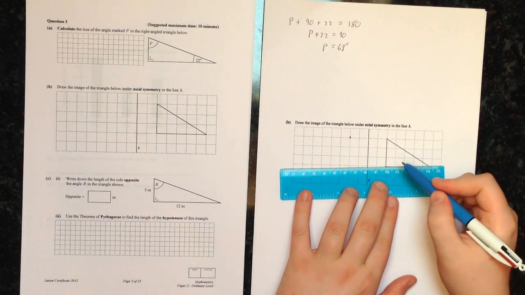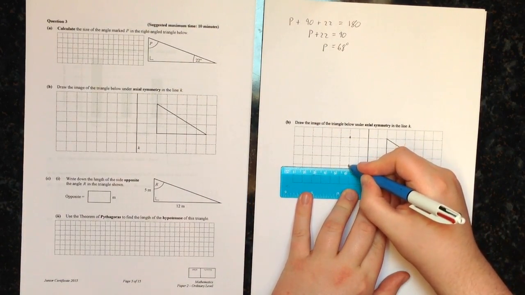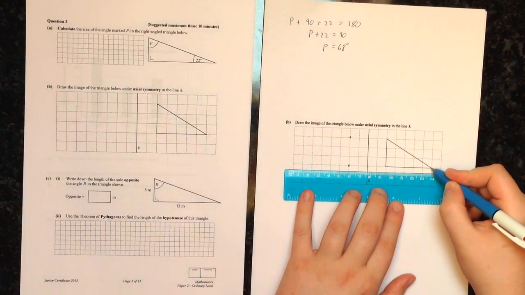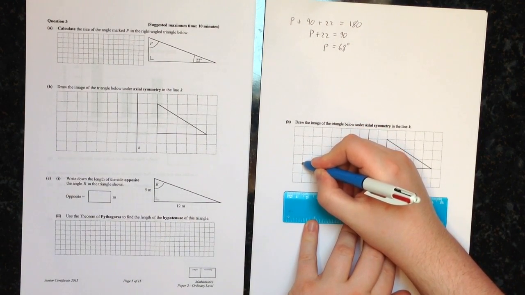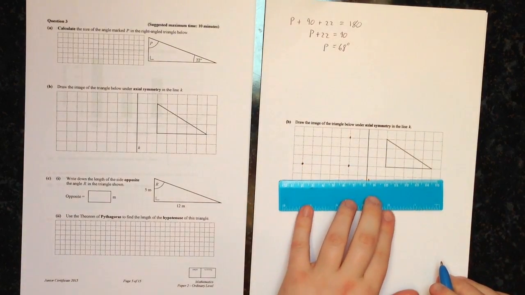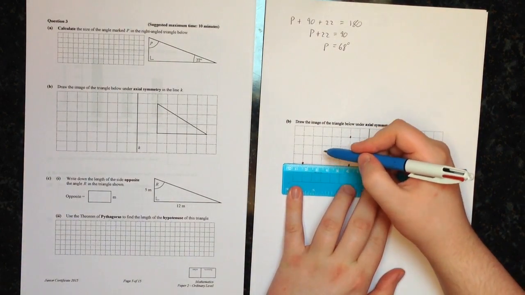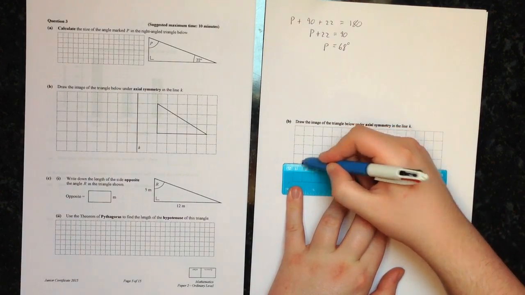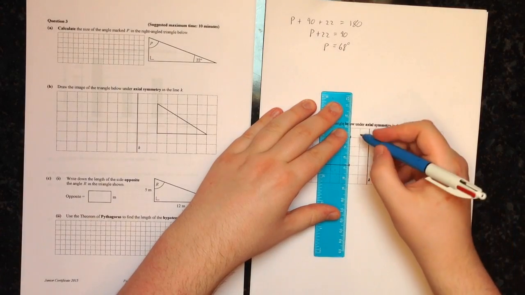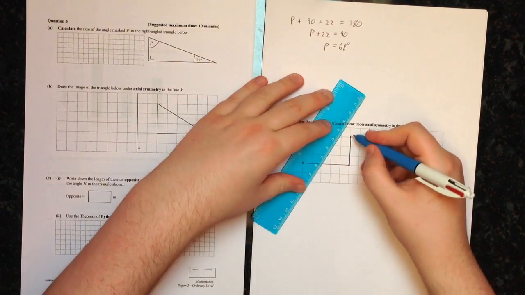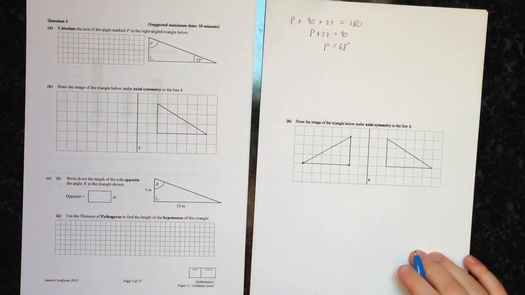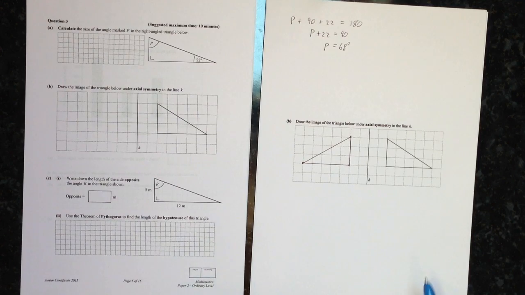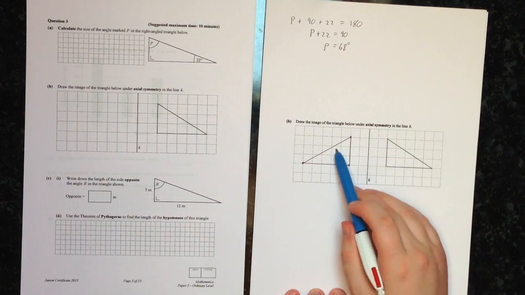If we take this point, it'll go to here. And if we take this point over here, that's going to go all the way over to here. So now we just have to join these points together. And we get the image of the triangle under axial symmetry in the given line. So as you can see, it's being reflected onto the other side.